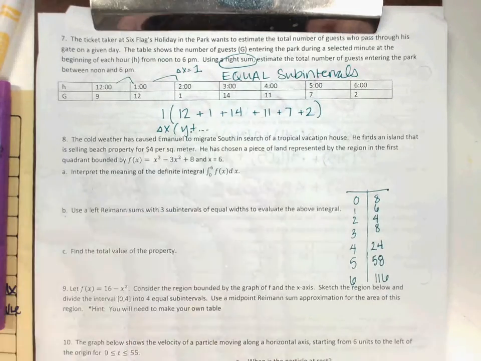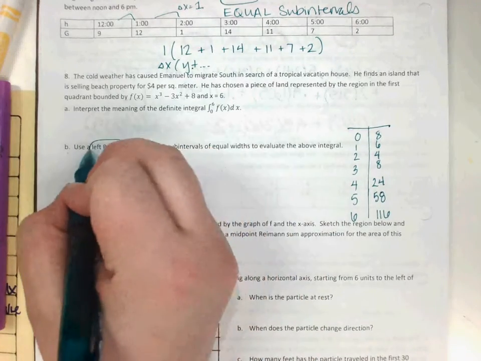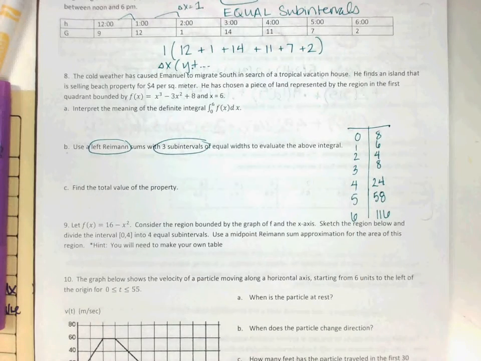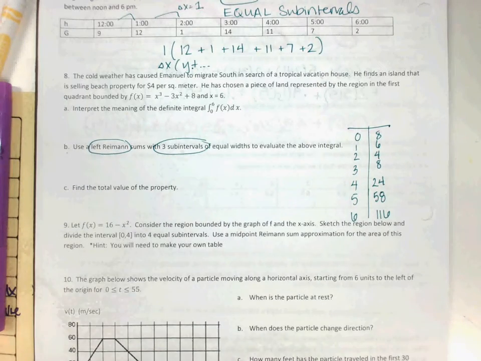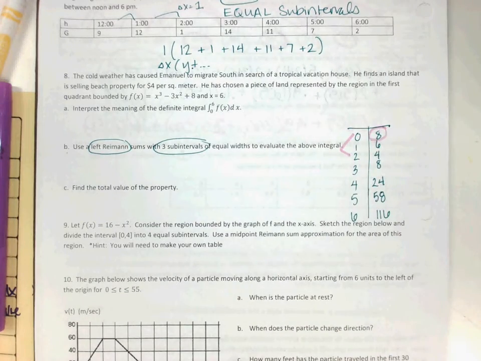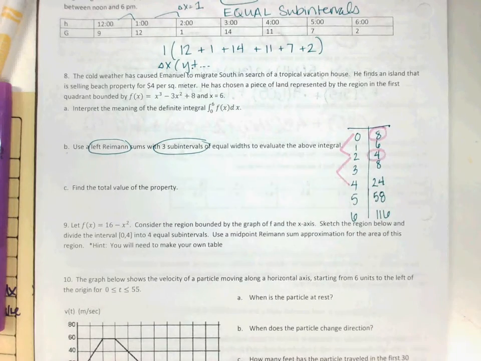And then what type did they tell you to do? Left Riemann sum. Now be careful here. They said with 3 subintervals. So if I want to divide 0 to 6 up into 3 pieces, how wide does each piece have to be? 2. So 0 to 2. Where's my left side at? 8. Then 2 to 4. My left side would have been 4. Then 4 to 6. My left side would have been 24.